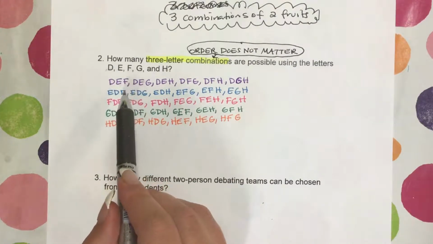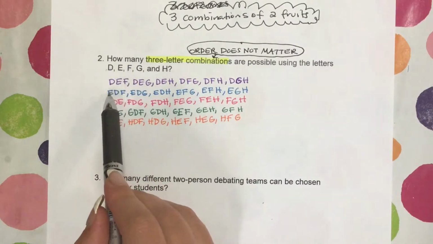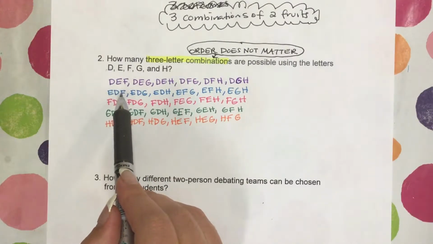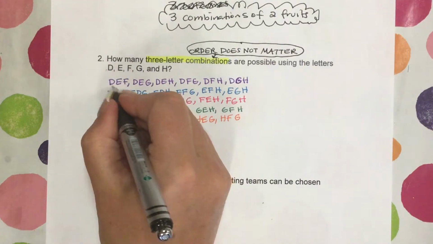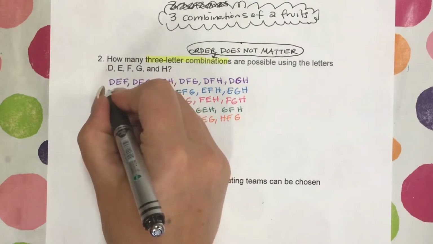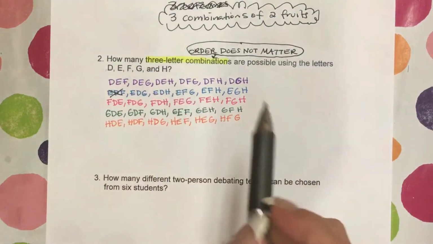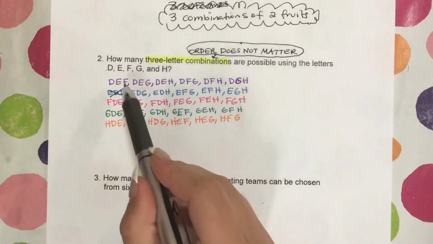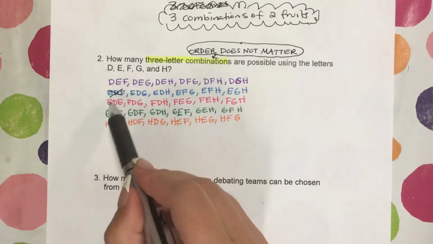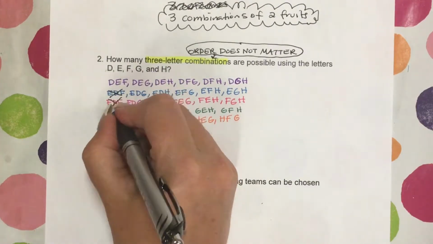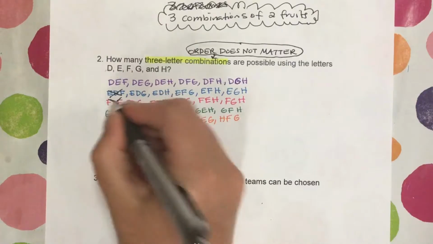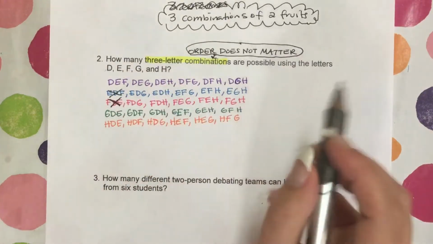DEF is the same thing as EDF, right? There's the E, there's the D, there's the F. These are the same, so this is a duplicate, so I don't need that one. But it is also the same thing as FDE. This is another duplicate, so now we have two duplicates. Okay, so we have to cancel out both of those.